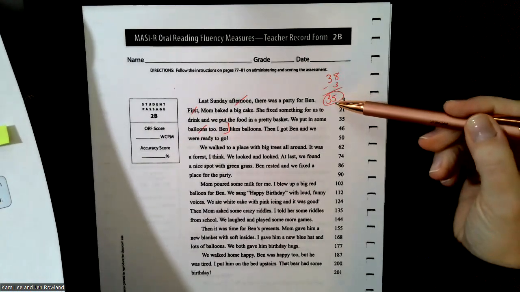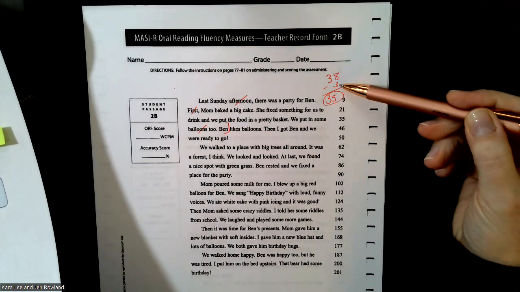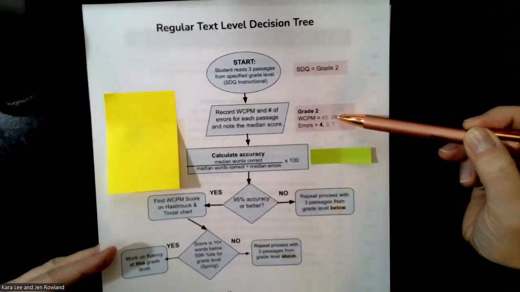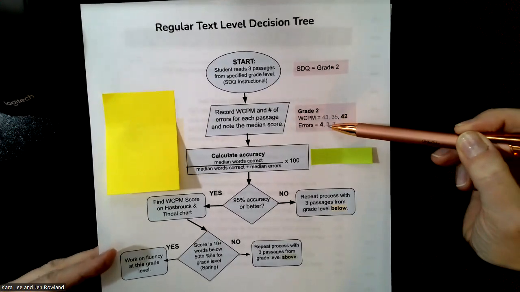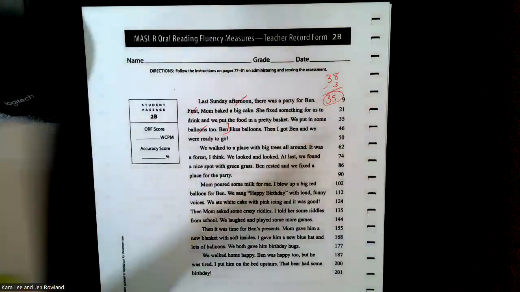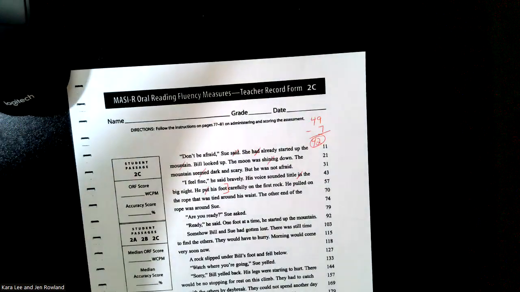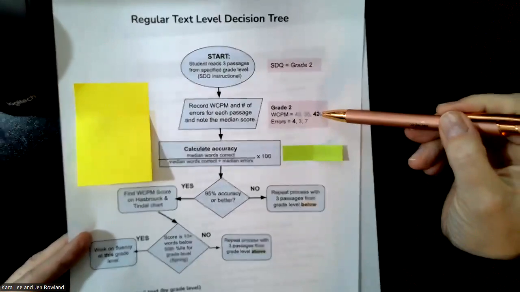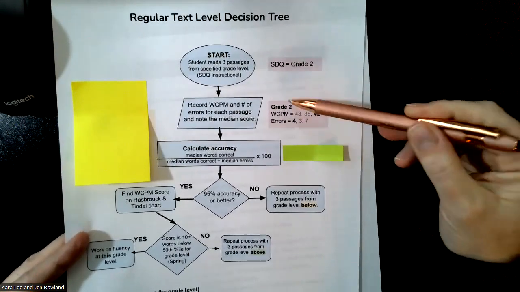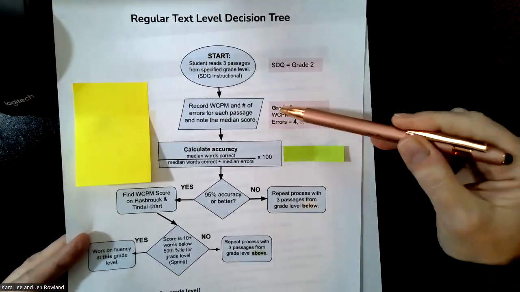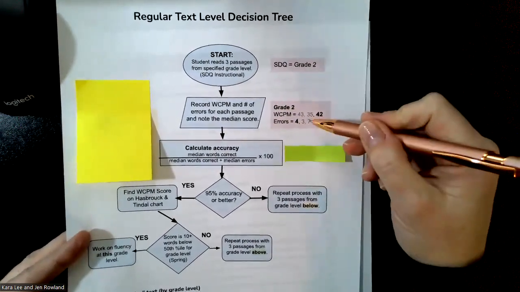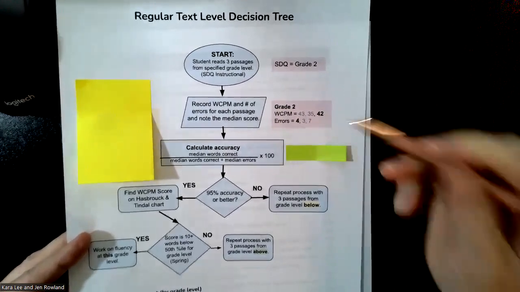Here she got 35 words correct, 3 errors. So I write down 35 and 3. Then she got 42 words correct and 7 errors. 42, 7. Okay, this is exactly how I would write this out if I were you. Make the calculations and write it down.